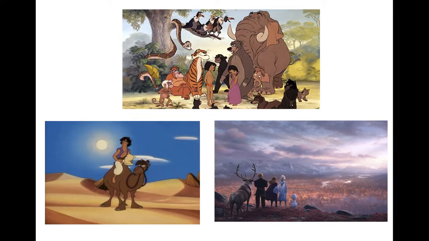So I always think it's really fun to see which Disney movies might best illustrate the different biomes. So can you imagine what biome the Jungle Book is supposed to be? Yep, I would probably say the rainforest as well. What about Aladdin? What biome do you think that would be? Yep, that would probably be the desert. And then for Frozen, yep, that would probably be the tundra.